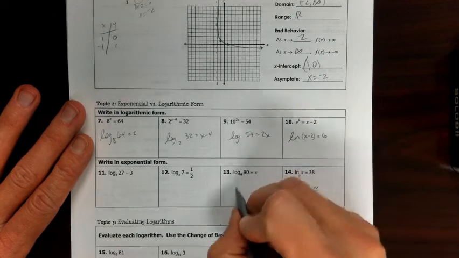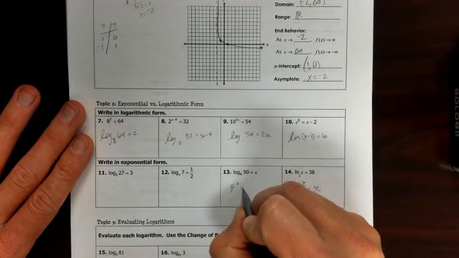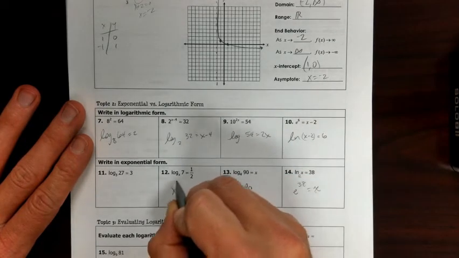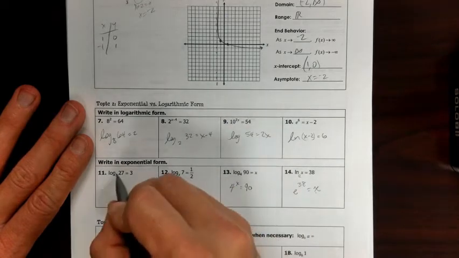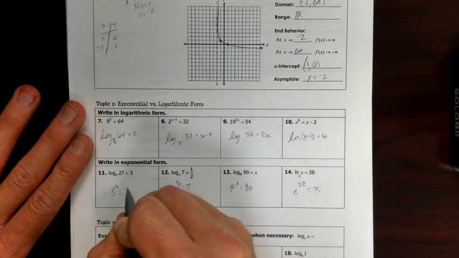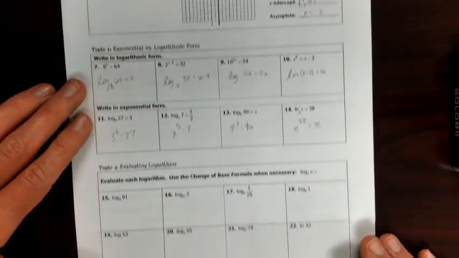Log base 4 of 90 means 4 raised to the exponent x is equal to 90. The log base x of 7 means x raised to the 1/2 is equal to 7. And log base 3 of 27 means 3 raised to the 3rd is equal to 27. Now let's evaluate these.